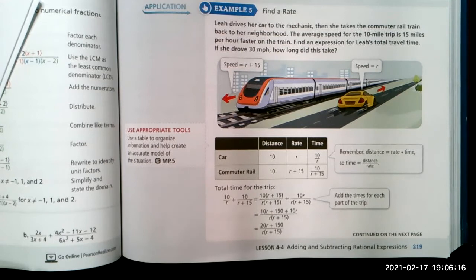So Leah drives her car to the mechanic. She then takes the commuter rail train back to her neighborhood. The average speed for the 10-mile trip is 15 miles per hour faster on the train. Find an expression for Leah's total travel time. If she drove 30 miles per hour, how long does this take?